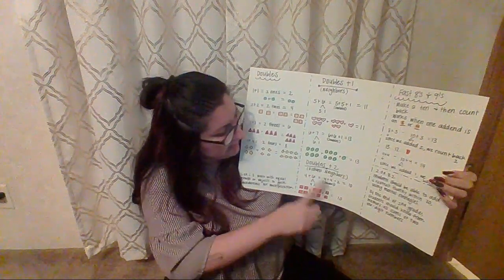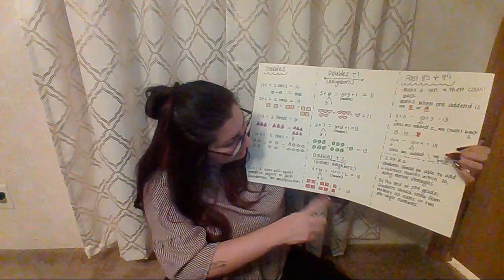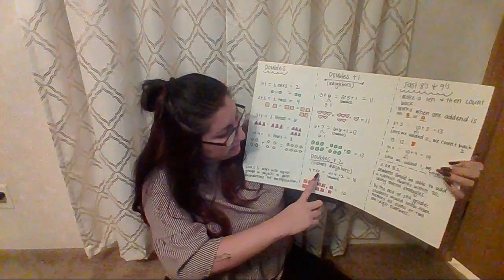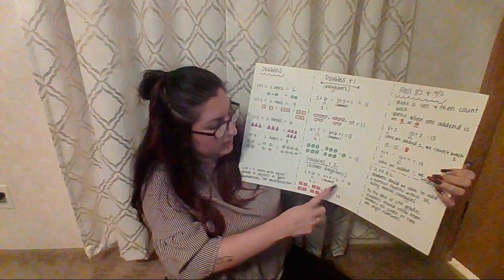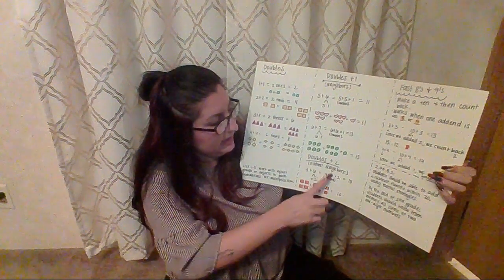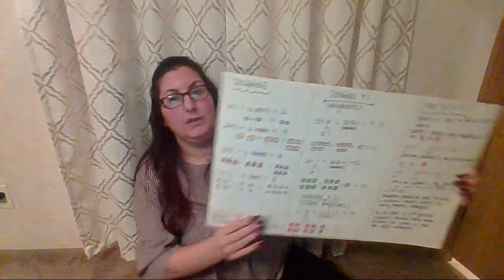And then down here we have doubles plus 2. We like to call them distant neighbors. So in this example, I can decompose the number 6 to 4 and 2, which would give me a double, 4 plus 4 plus 2. That's easy. We do 8 plus 2 equals 10, and I modeled that down here.